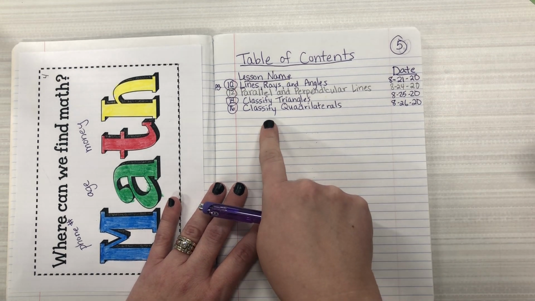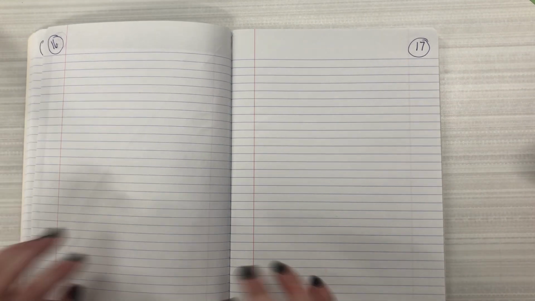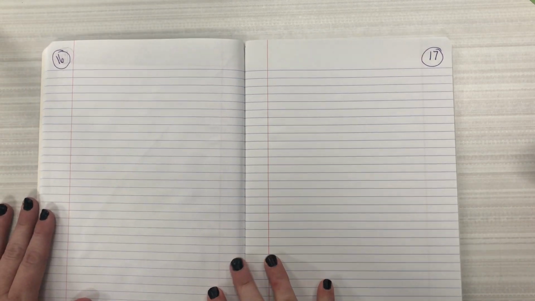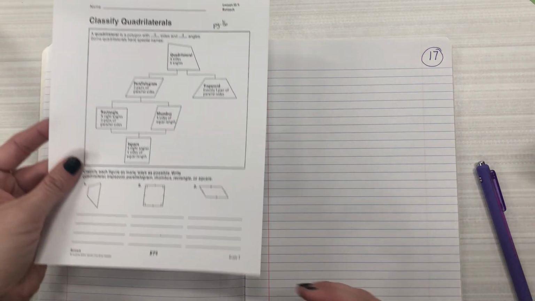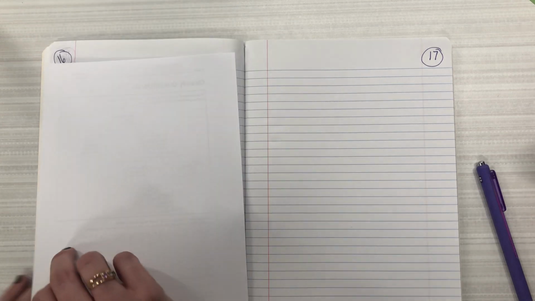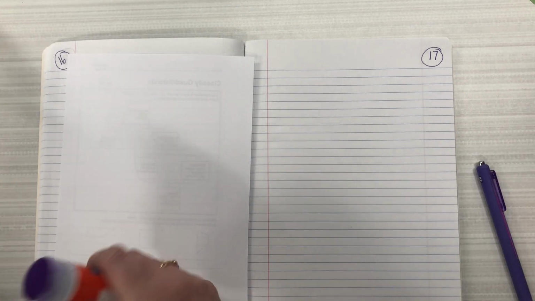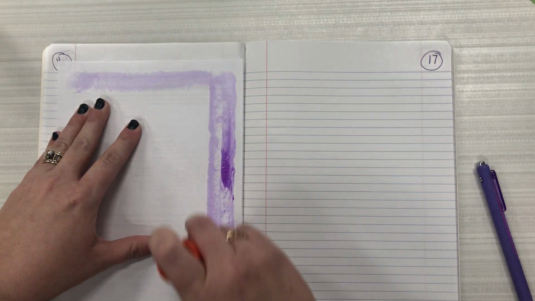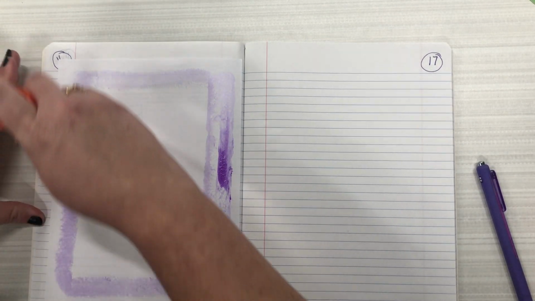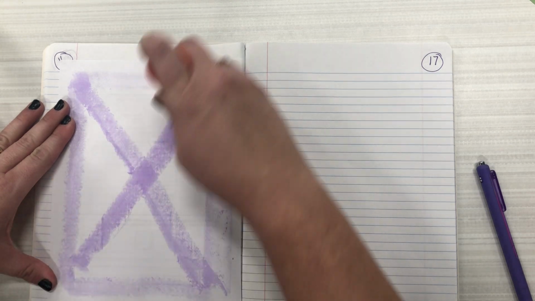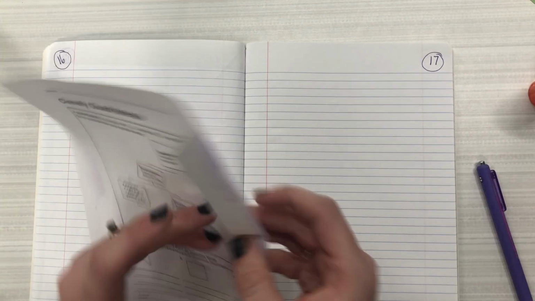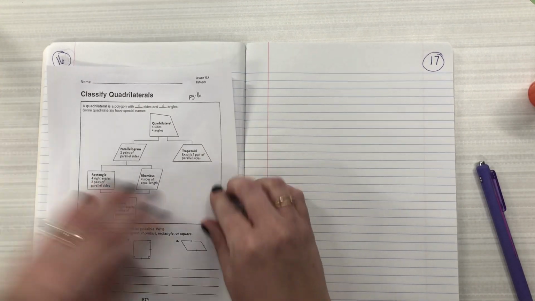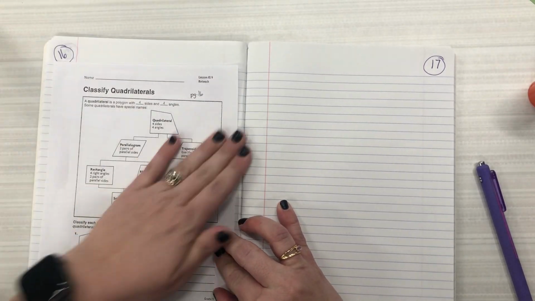Once you're done writing your table of contents, go ahead, flip back to the pages that we just marked. We're going to take our teach page that we just took out, flip it over, use your glue stick. Remember to make your frame around the outside using that glue stick, and then the X through the middle to ensure that it's going to stay put. Then turn it over, smooth it out to make sure it's nice and stuck.